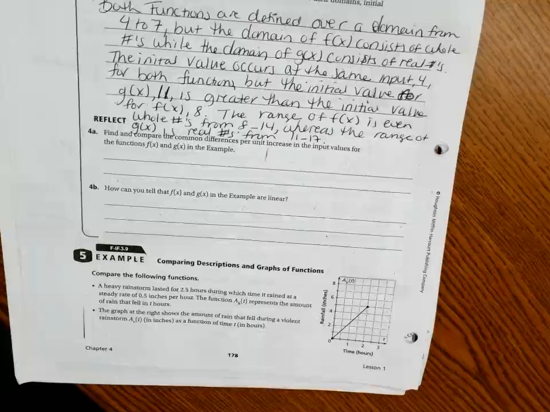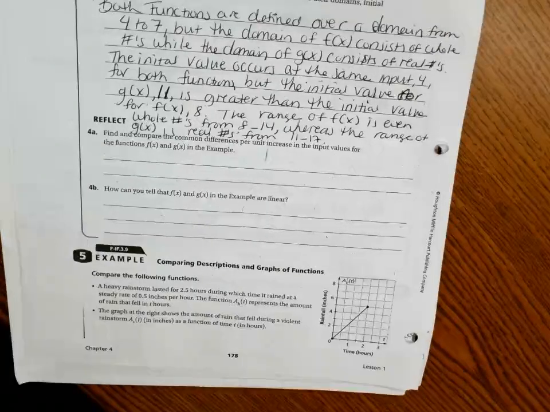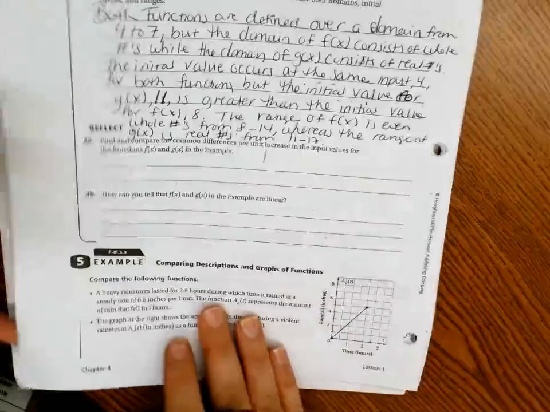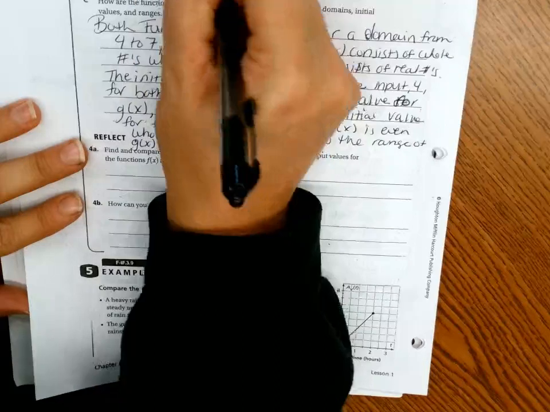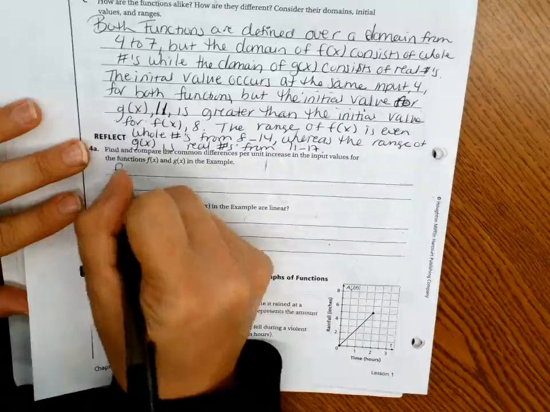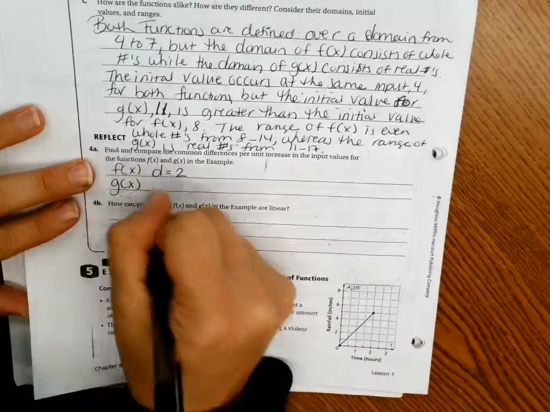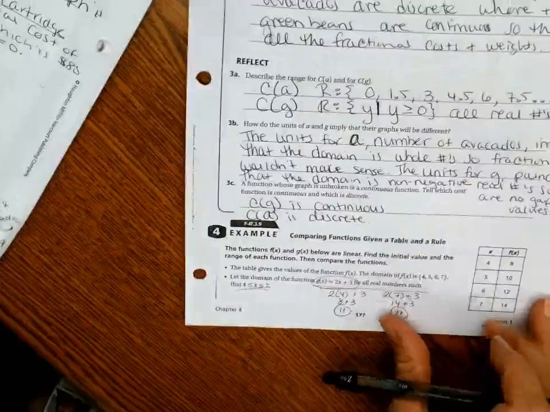Find and compare the common differences per unit increase in the input values for the functions f of x and g of x in the example. Okay, so for f of x, let's look. This f of x is plus 2, plus 2, plus 2. F of x has a common difference of 2. G of x has a common difference of what? Let's look. Where's our g of x? This one was up 2, up 2, up 2.